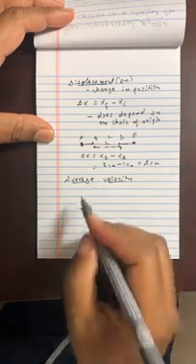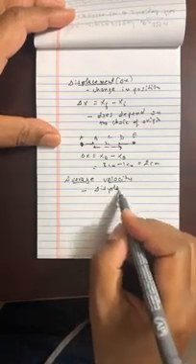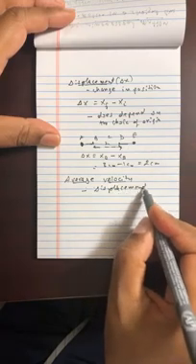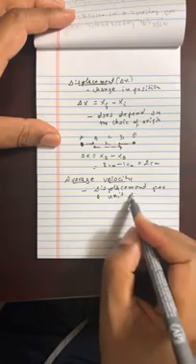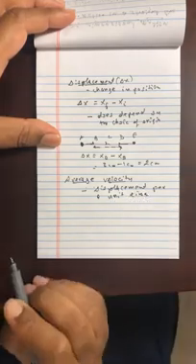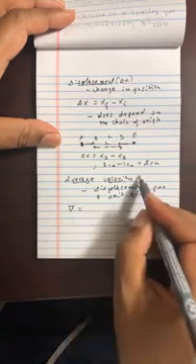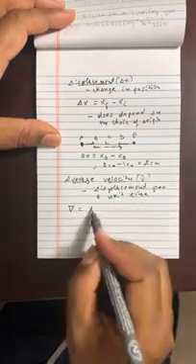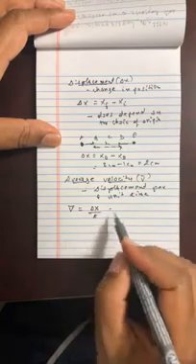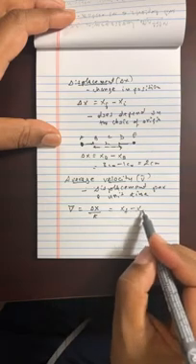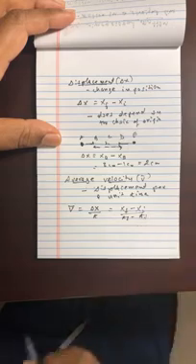Average velocity is defined to be displacement per a unit time. Mathematically, we're going to use V bar to represent velocity. So it is displacement divided by time taken, or you can say x final minus x initial divided by t final minus t initial.